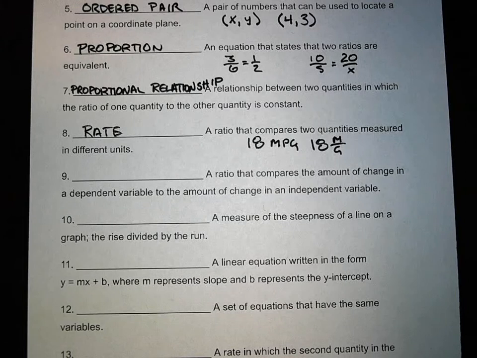Does that make sense so far? Very common. It's a rate. You get paid $10 per hour. That's a rate. The lawyer charges you $525 per hour.